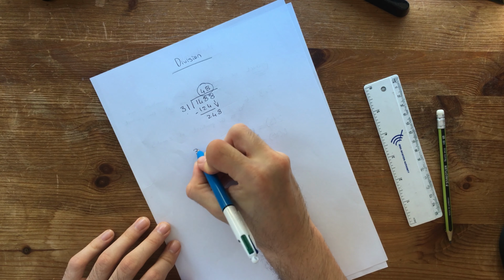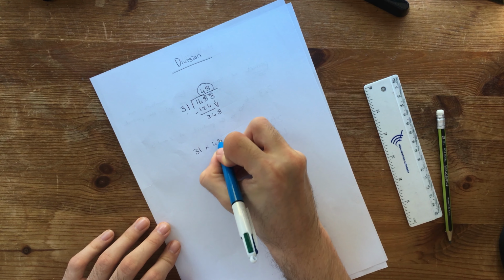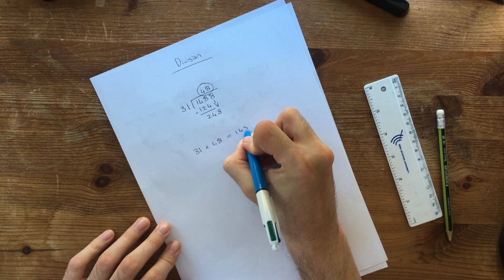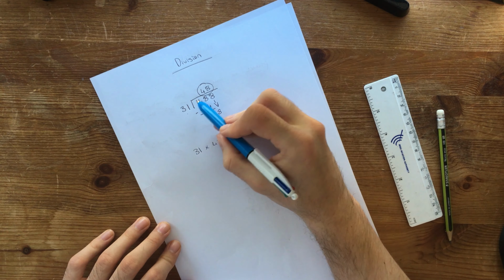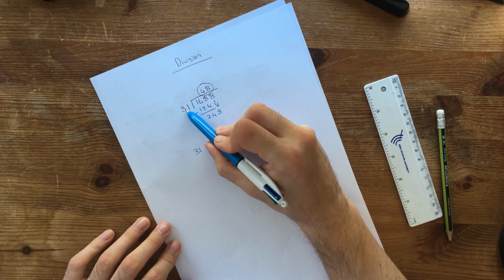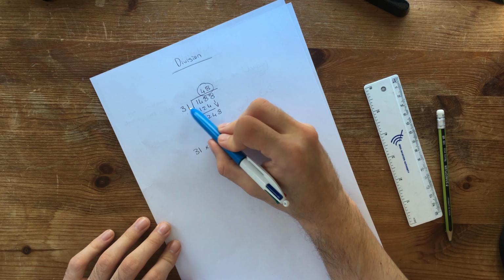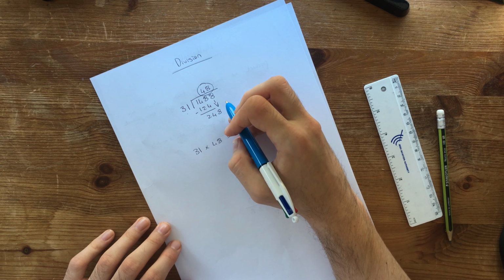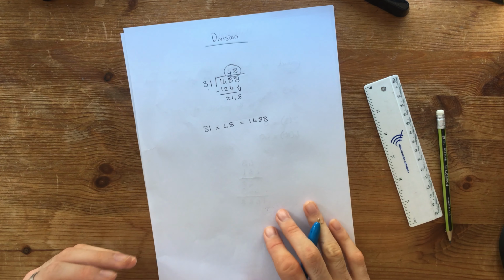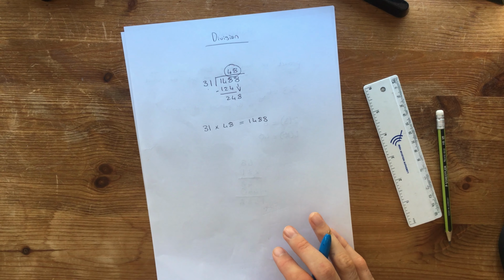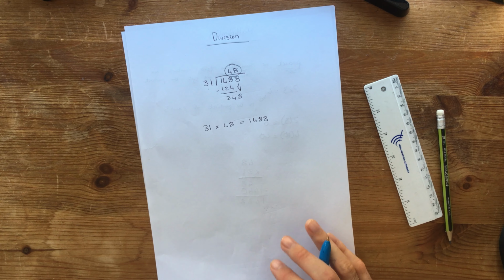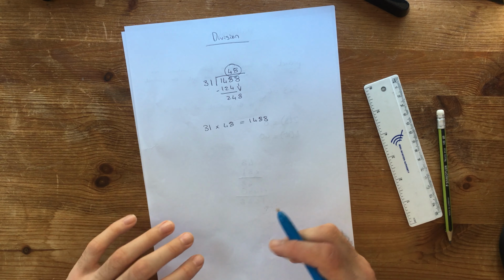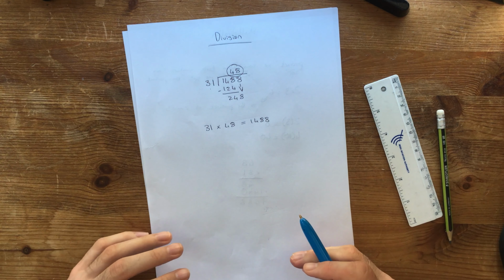Or 31 multiplied by 48 will give you 1488. So it's the same thing but going backwards. We're trying to find out what we need to multiply with 31 to get this big number. And that's 48. So although you can use your calculator to do all of these things, it's really nice to know why we're doing it and what's actually happening.